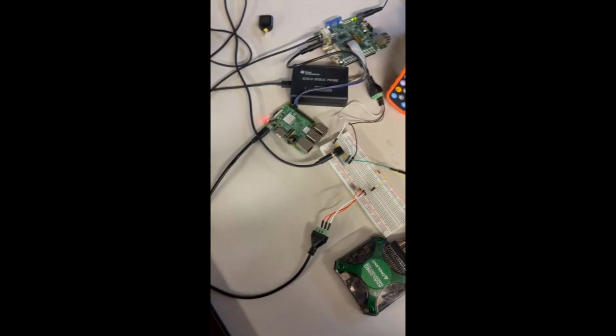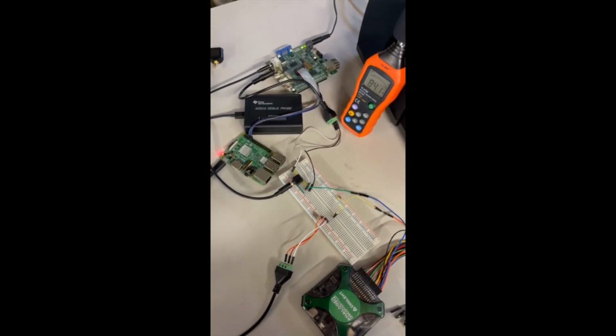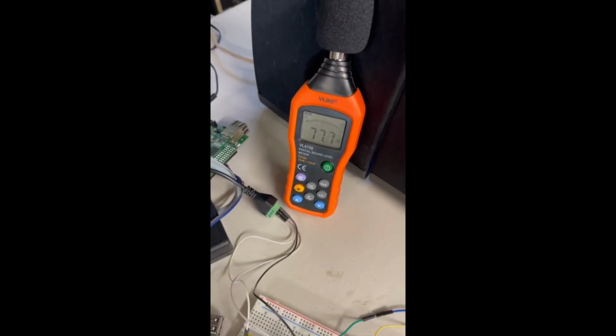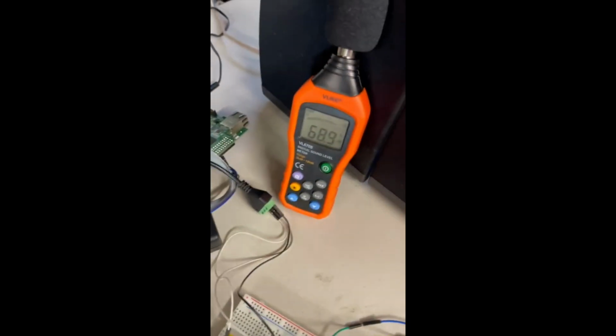This will be a demonstration of our frequency detection and cutoff filter for our ANC. Currently it's running at 400 Hertz. It will cut off at 1250. So as we raise the frequency, it cuts off.